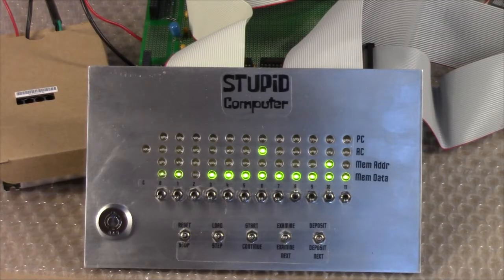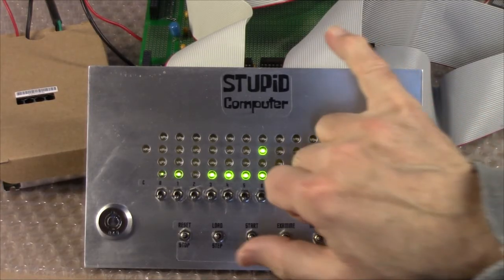Load will actually put it into a mode where it echoes the TTY, the terminal in, to the terminal out until it sees a null character. So until we press break.